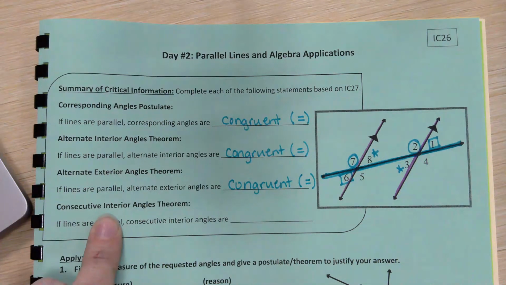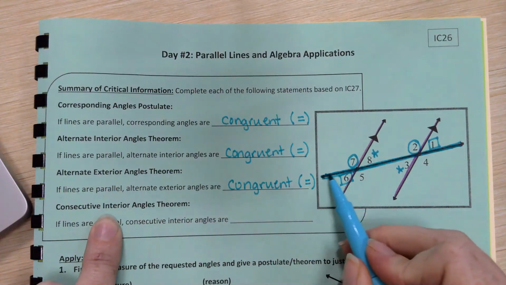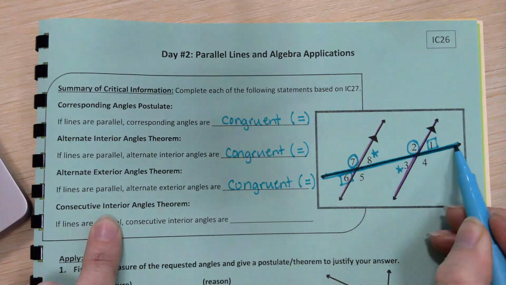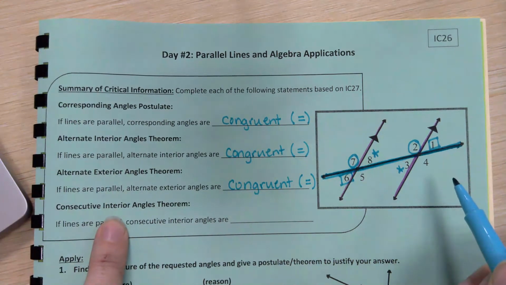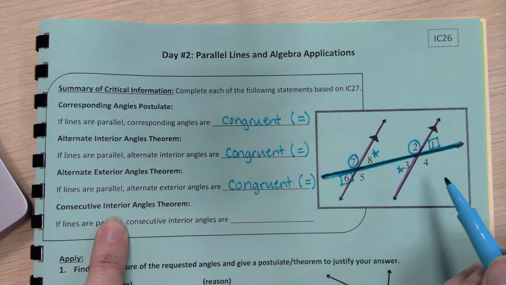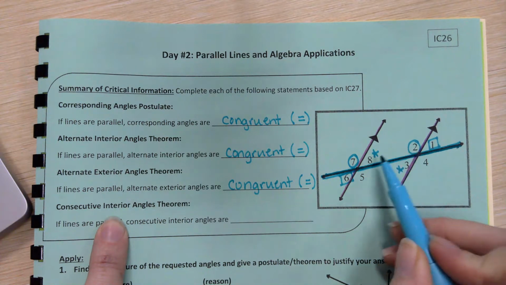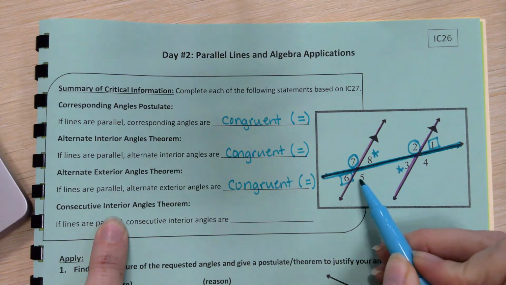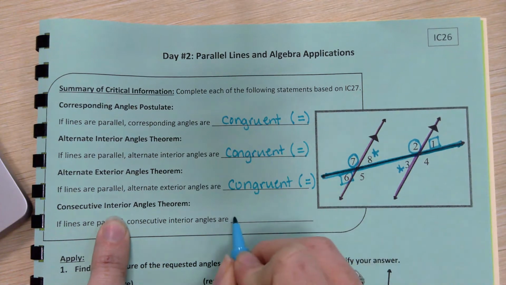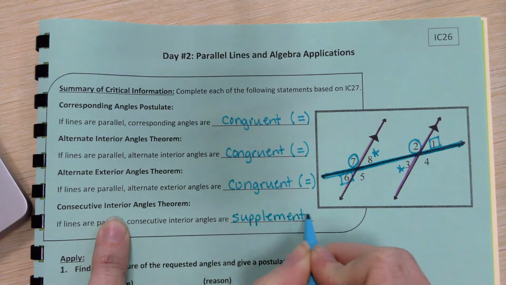The last type of angle is the one that's different from the rest. These are called consecutive interior angles. They are on the same side of the transversal, like corresponding angles, but they are both interior instead of one exterior and one interior. Angle 8 and angle 2 would be an example of consecutive interior angles, or angle 3 and angle 5. They are not congruent. They are different than all of the other types of angles.